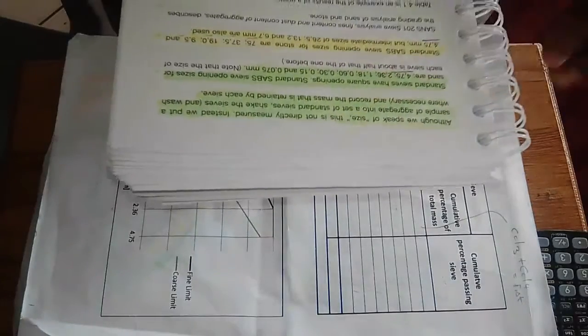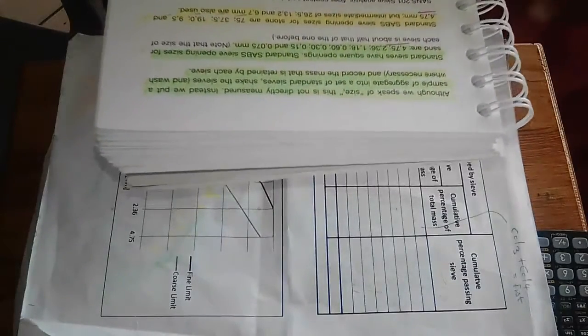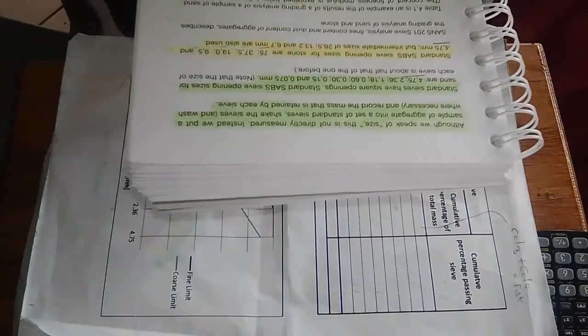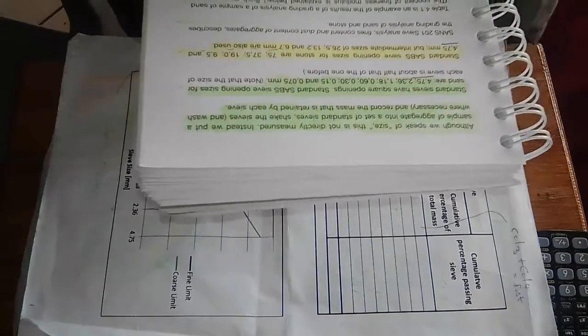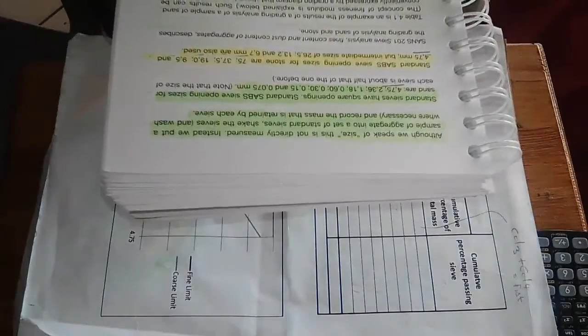Okay. But now, it doesn't mean that you take each piece of aggregate and measure, like take one stone and measure it. No, it's not like that. Although we speak of size, we do not measure a stone directly. Instead, we put a sample of aggregate into a standard sieve and shake the sieves and wash and record the necessary mass that is retained in each sieve.